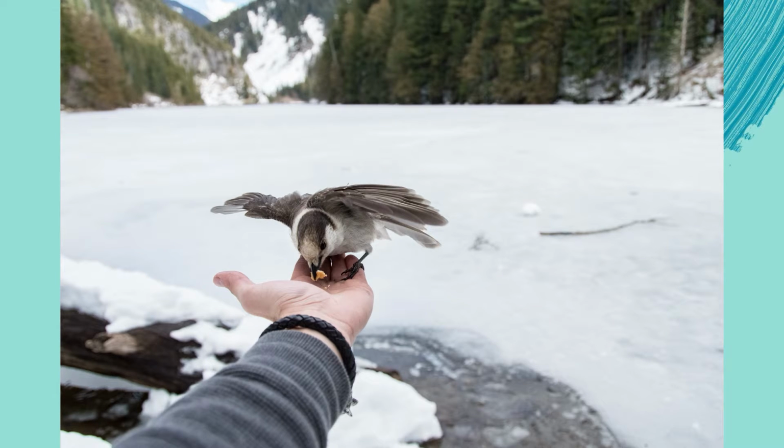And here's another image that I did take. This is at Lindeman Lake, also in Chilliwack. Similar area, but not the same mountain.